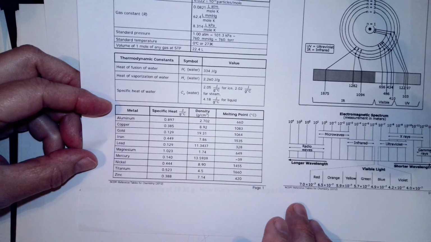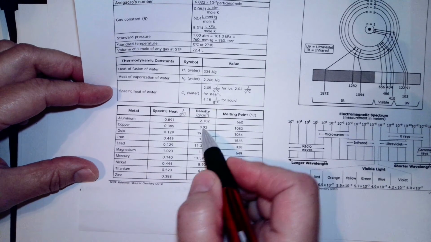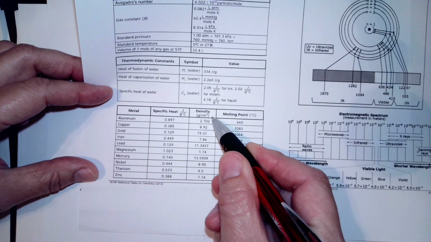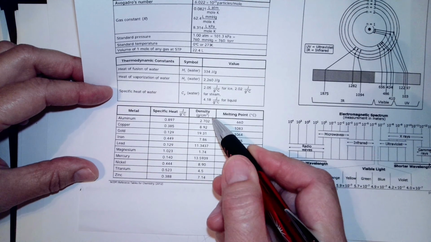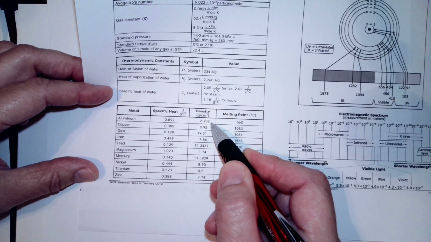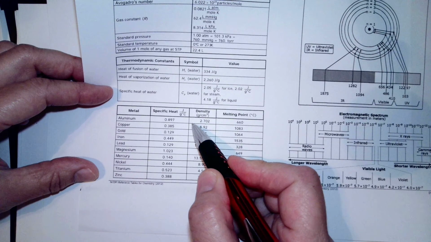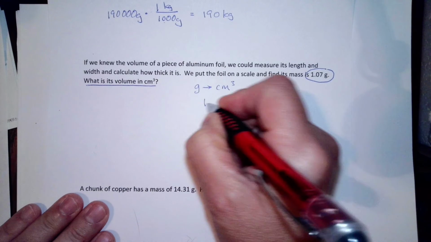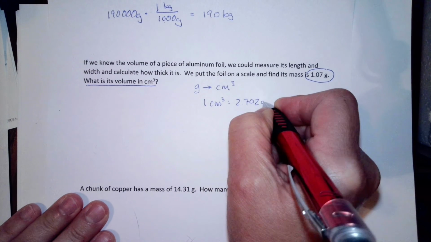So I'm sorry these are a little small. I think we're talking about aluminum. So aluminum has a density of 2.702 grams per centimeter cubed. Okay, this means that every centimeter cubed of aluminum has a mass of 2.702 grams, and we can write a relationship that 1 centimeter cubed equals 2.702 grams.